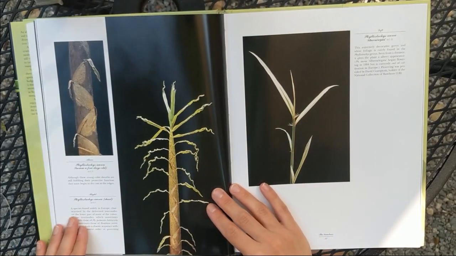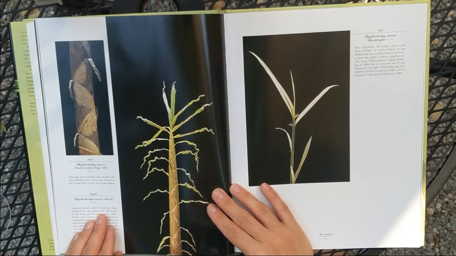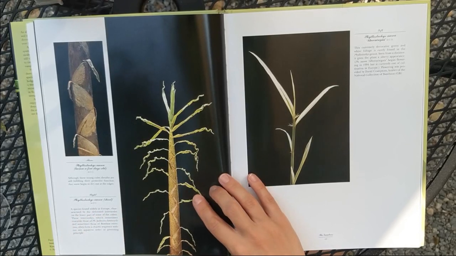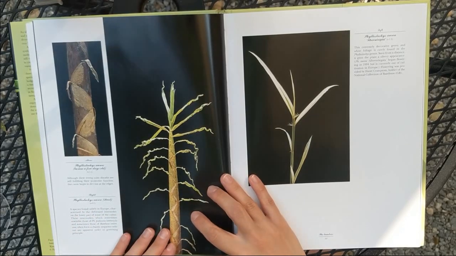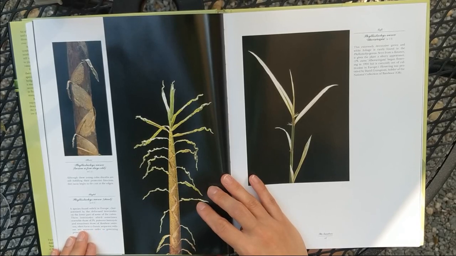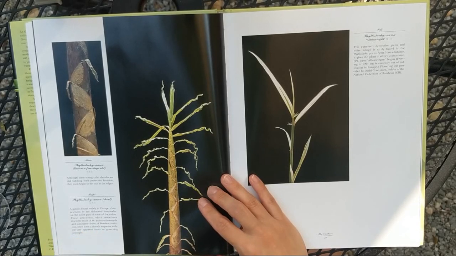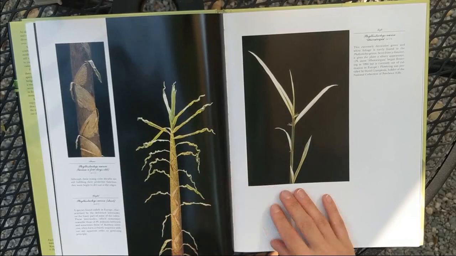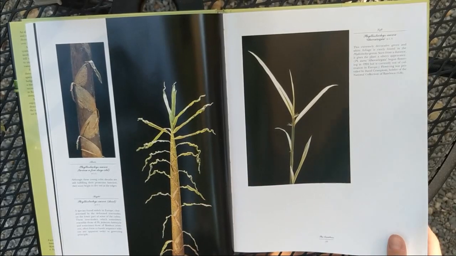Look at this one. This is a species found widely in Europe, characterized by the deformed internodes on the lower part of some of the culms. These internodes resemble another kind of bamboo. Interesting. Okay.